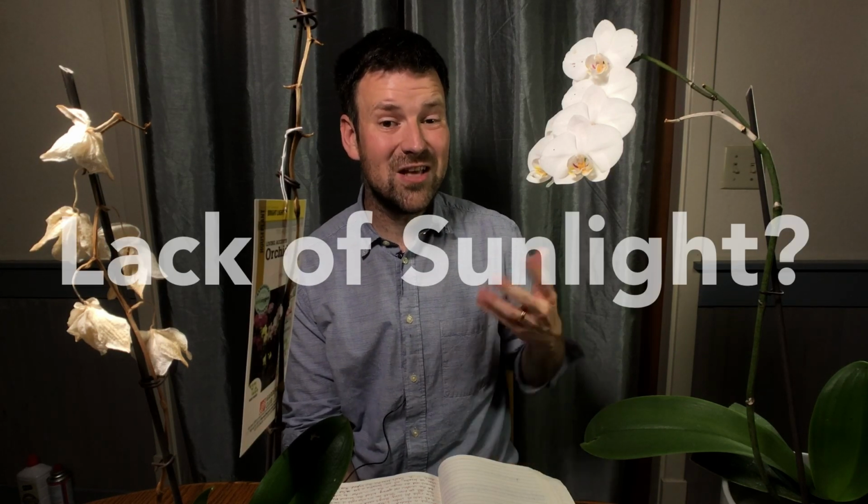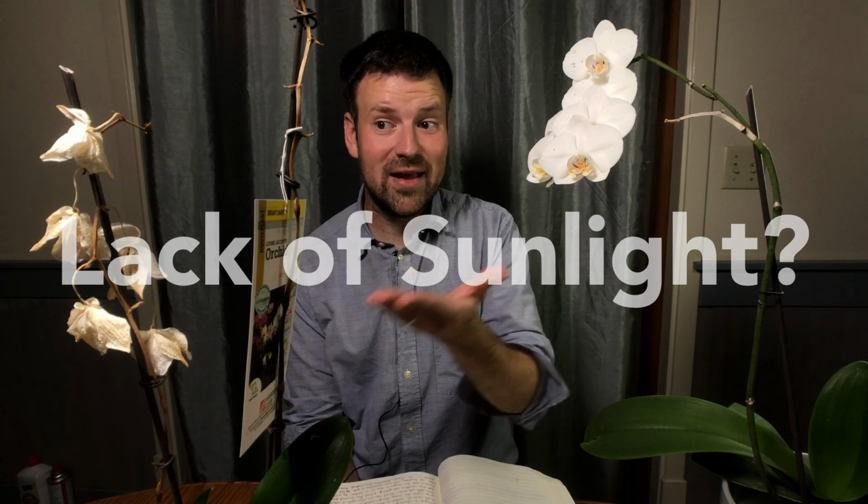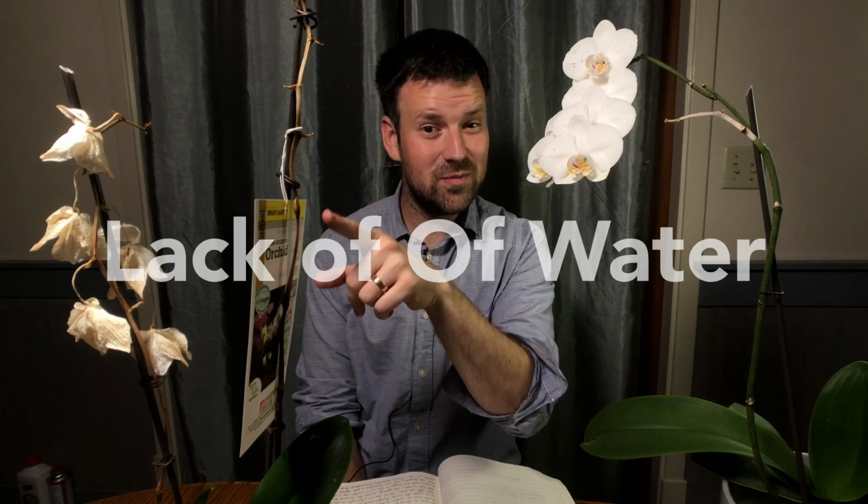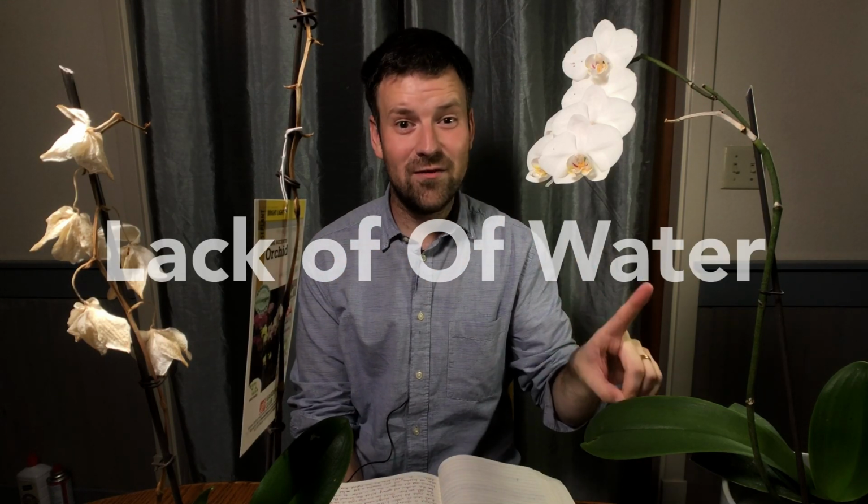Did you figure it out? Well, if you said that the lack of sunlight is the reason these two plants look so different, you'd be right, because plants need sunlight in order to grow. But if you said that the lack of water has caused this plant to die, while plenty of water has caused this one to live, you're also correct, because all living things need water.